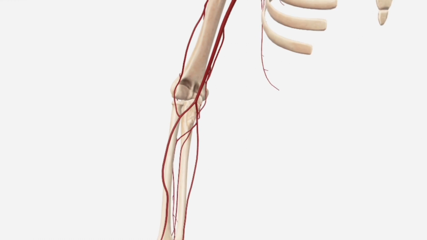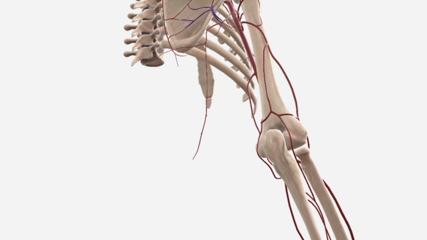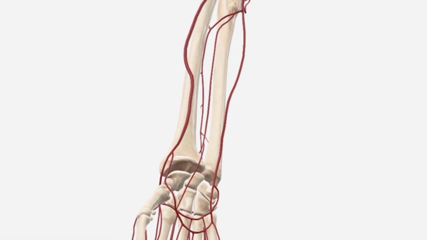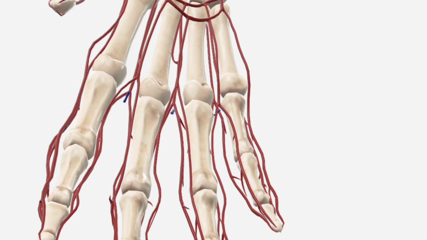That's it for this video. In the next one, we'll be talking about the anastomosis around the elbow joint, the radial artery, the ulnar artery, and the arteries of the hands.